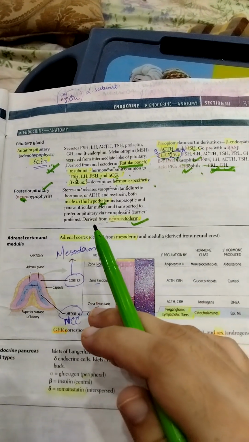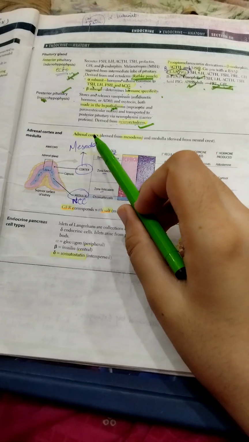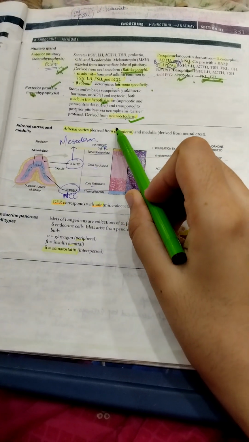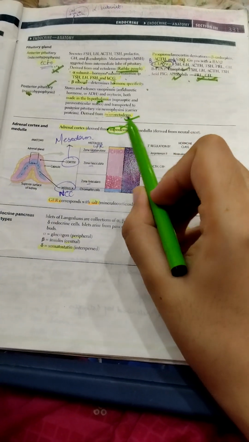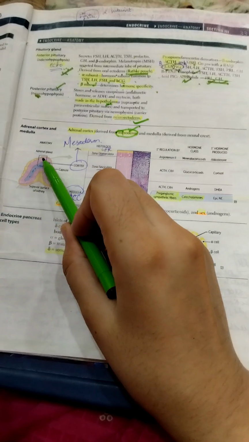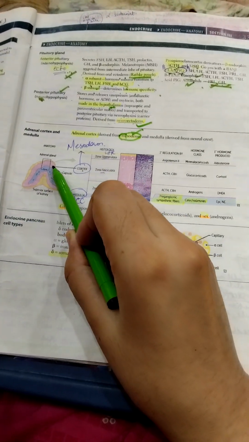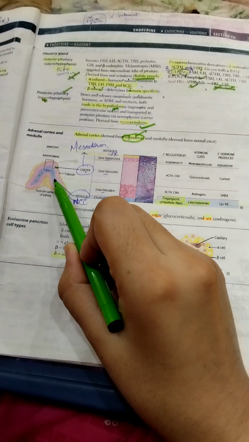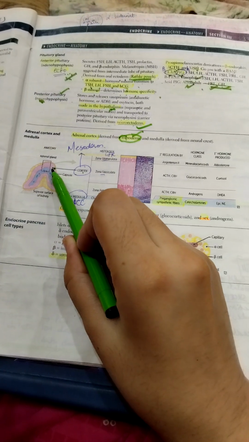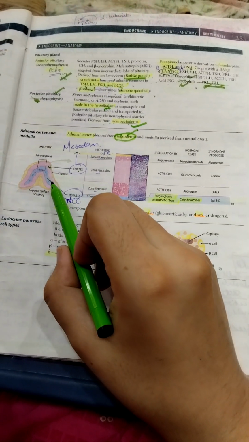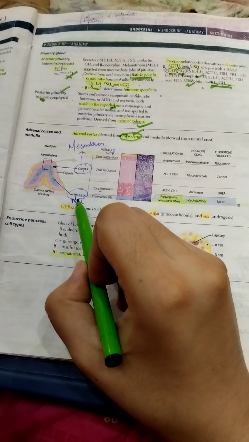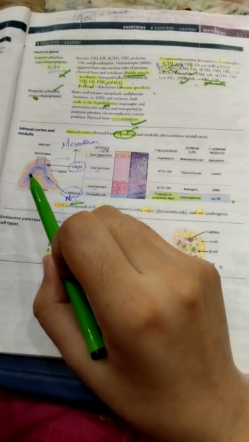Next comes the adrenal cortex and medulla. So the adrenal cortex is derived from mesoderm. This is a different thing, so you need to remember that the cortex, the outer portion, this one, this is the cortex, right? And the inner one is the medulla. So the cortex is derived from mesoderm, while the medulla is derived from neural crest cells, right? NCC, neural crest cells. You need to remember these two things.